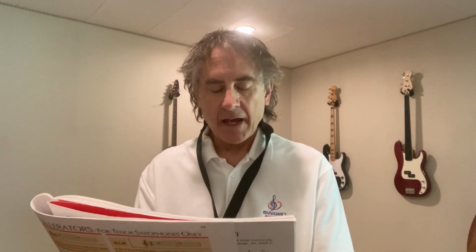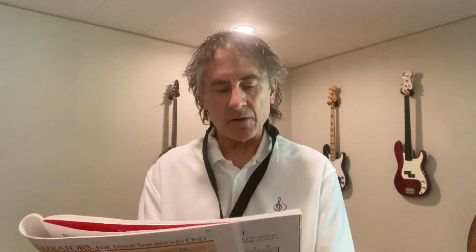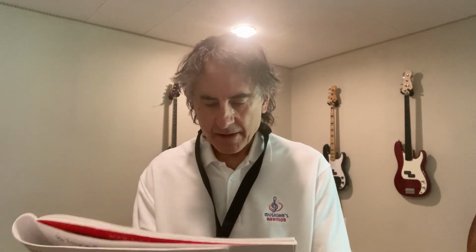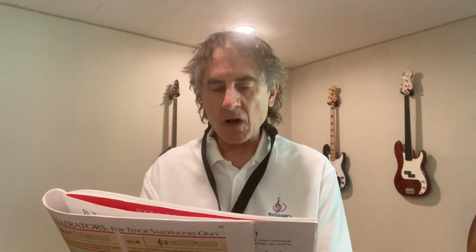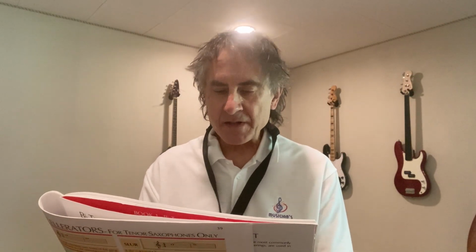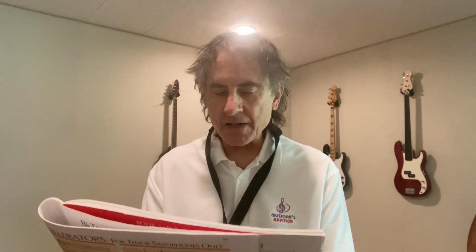There's a fermata in bar 29. And then at 30, it says allegro. Allegro is faster than moderato, so the speed should be increased a little bit at that point. There are dynamic markings, so louds and softs. There are accents. There are crescendos and decrescendos.